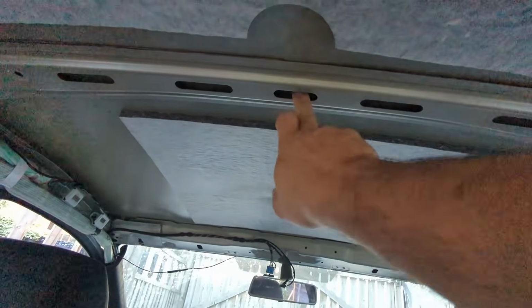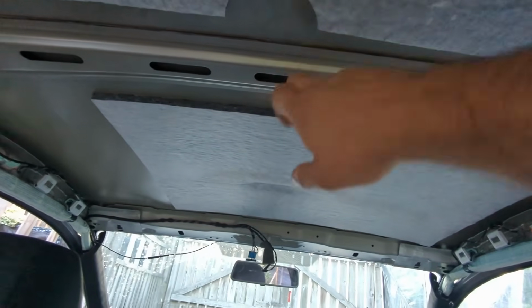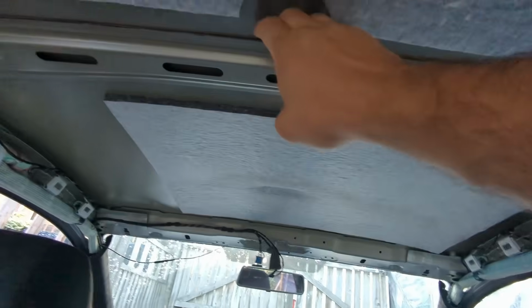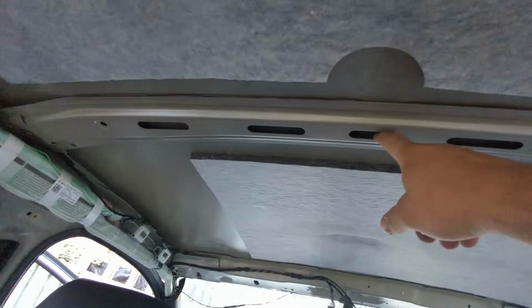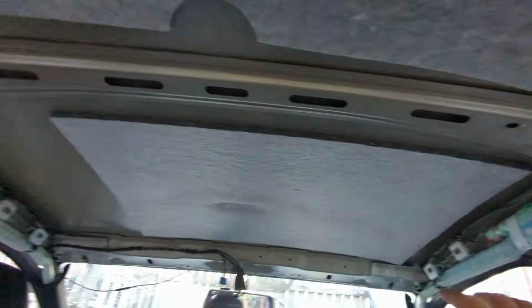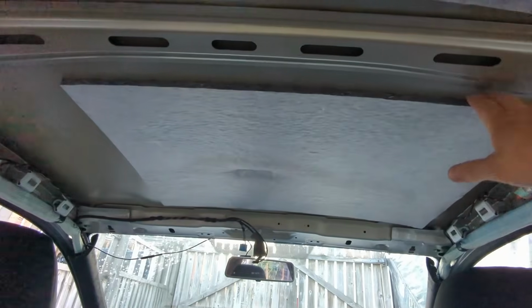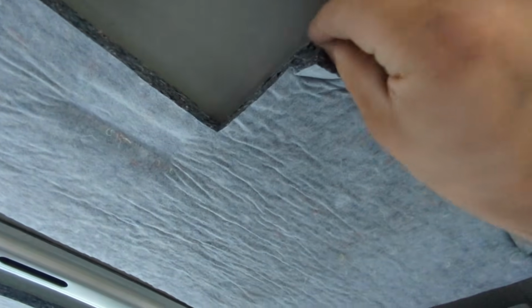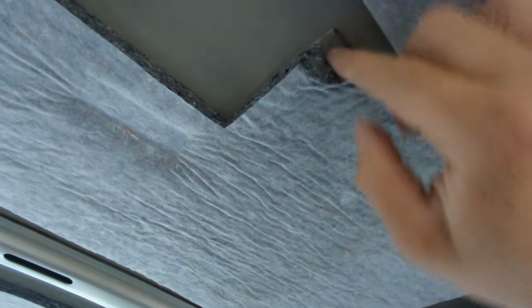This is bonded to the roof. Yeah, that's bonded, so I cannot put anything in there as well. There's nothing potentially rattling or anything. So now the only thing I need to remove is these, and I guarantee they are not gonna come out without a fight. Ah, man.